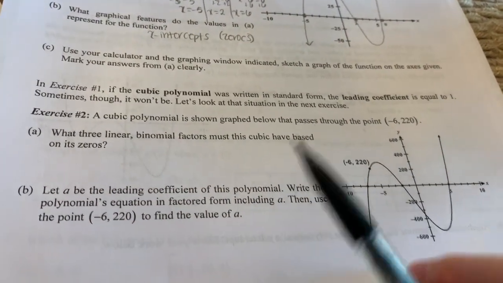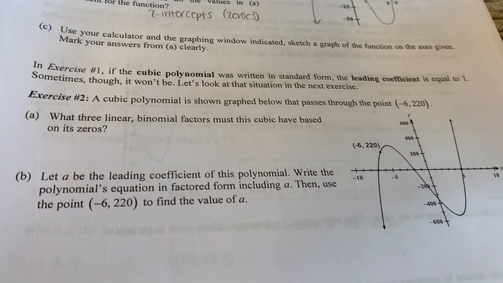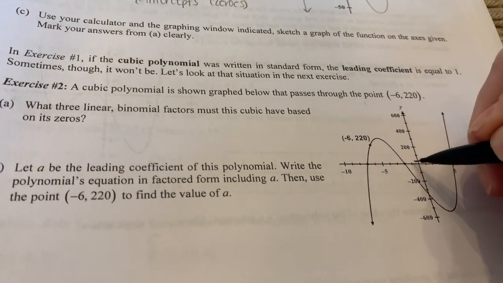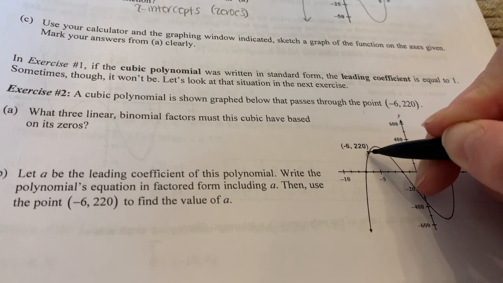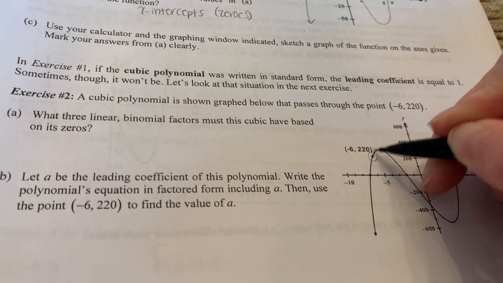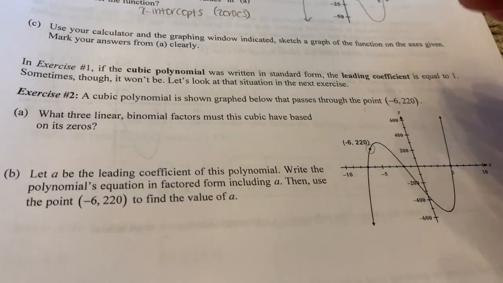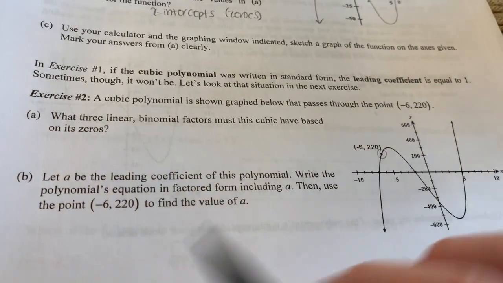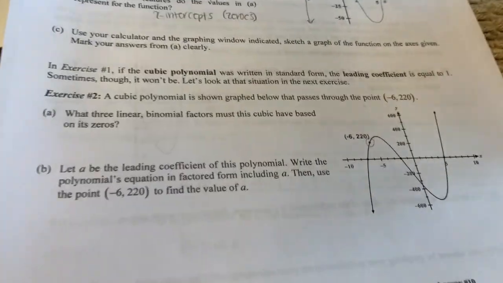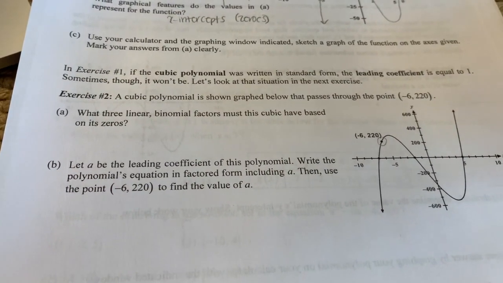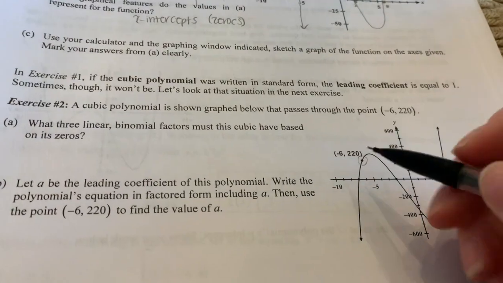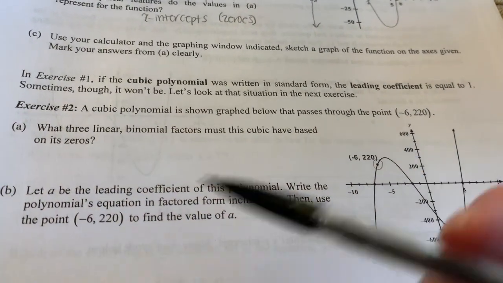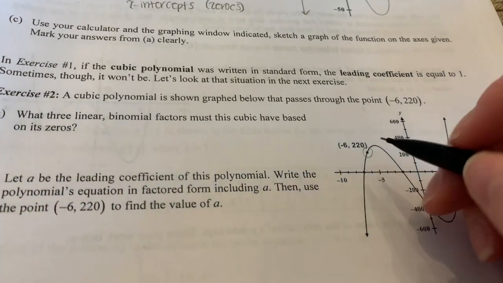So a cubic polynomial is shown graphed below that passes through the point -6 and 20. So -6 and 20 is right here. They're just telling us that it passes through that point. What 3 linear binomial factors must this cubic have based on its zeros? So you're going to have to be able to do this just by looking at the graph. You need to be able to say, if the zeros are here, here, and here, then I can make a conclusion about what the binomials would look like.